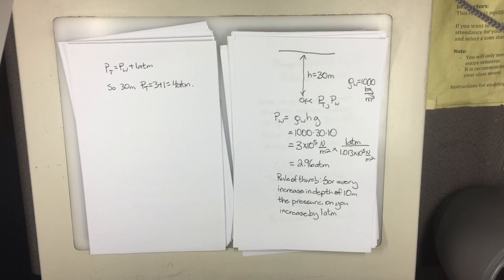So at sea level, 1 atmosphere total. 10 meters, 2 atmospheres. 20 meters, 3, and so on. So when you're under a depth of 30 meters, you know that you've got a total pressure of 4 atmospheres on top. And what's the interesting thing about biological systems?